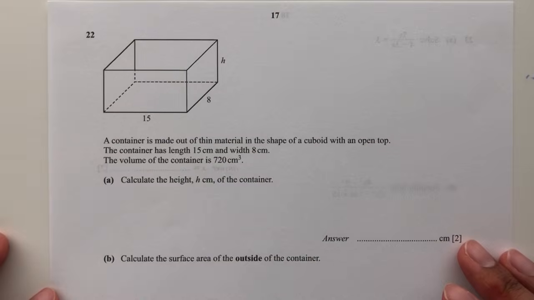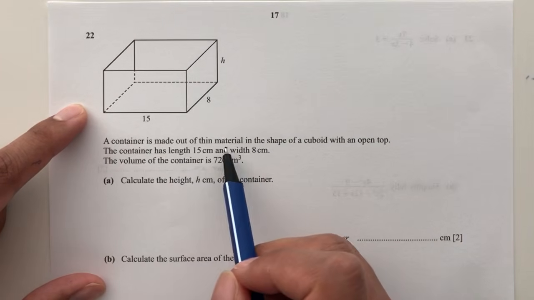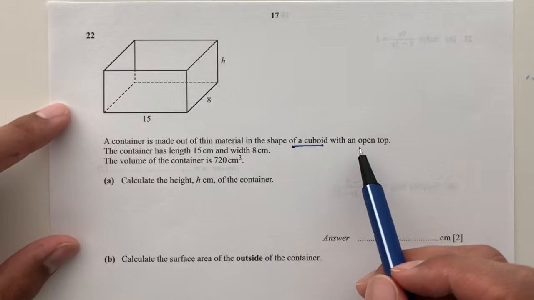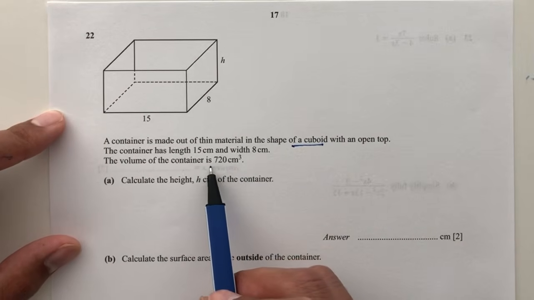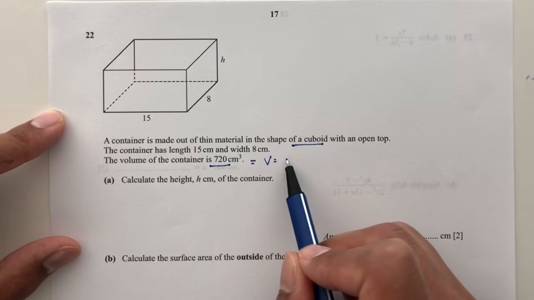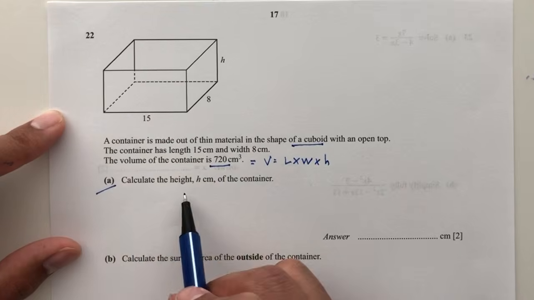Now 22, we have this cuboid here. A container is made out of thin material in the shape of a cuboid with an open top. The top is open, not closed. Now it has length of 15, width of 8, and a volume of 720. So how do you find volume? Volume is equal to length times width times height. Part A, calculate the height.